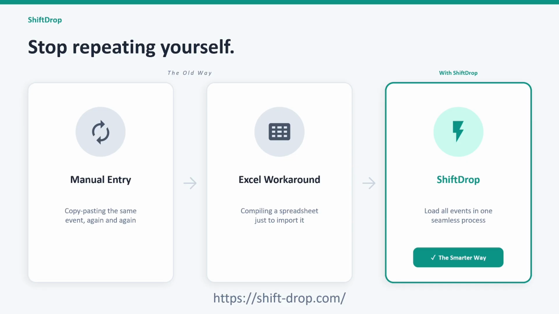In this video I will walk you through what ShiftDrop is and a demo so you can learn how to use the system. It's very simple and straightforward. So what is ShiftDrop? It's a calendar productivity tool. It allows you to load multiple events into your calendar efficiently using templates aimed at shift workers, but can be used for any regular event.